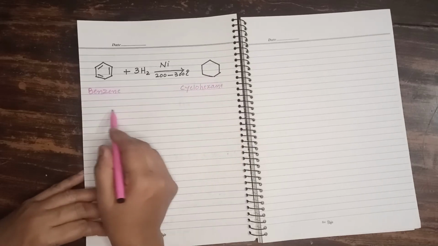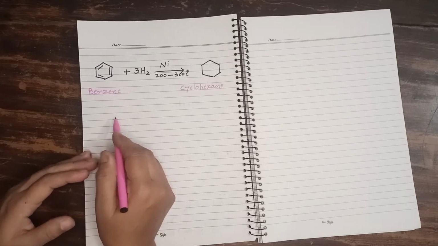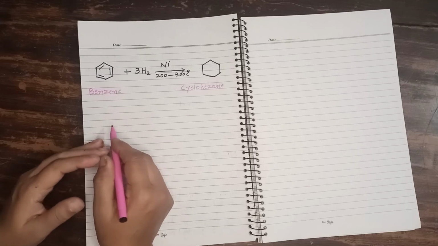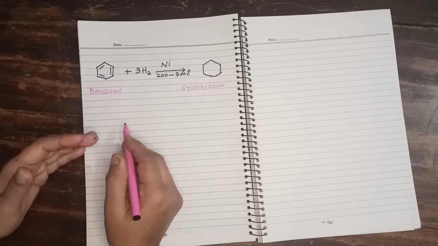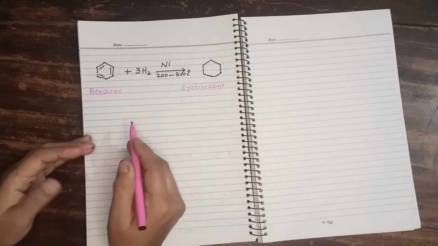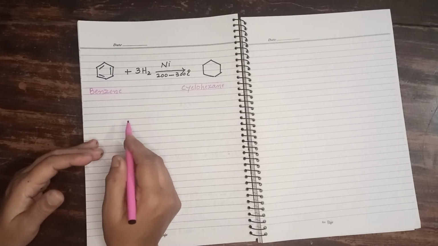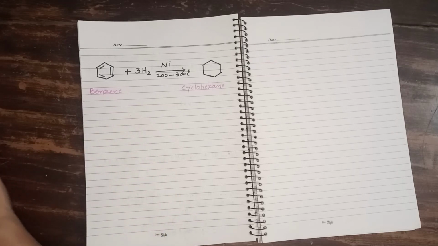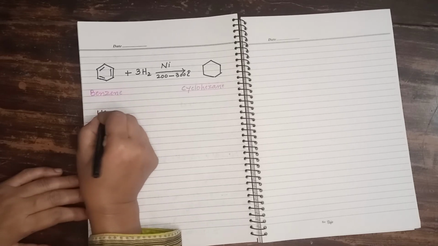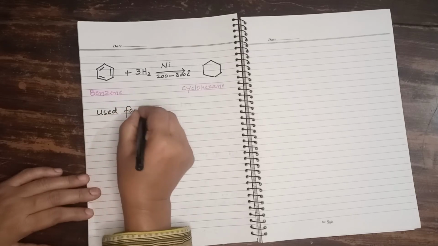Dear students, hydrogenation is a very important process. Catalytic hydrogenation of alkenes is not only used in the laboratory, but it is also used in industry. Usually, hydrogenation is used for the manufacturing of vegetable ghee from vegetable oil.